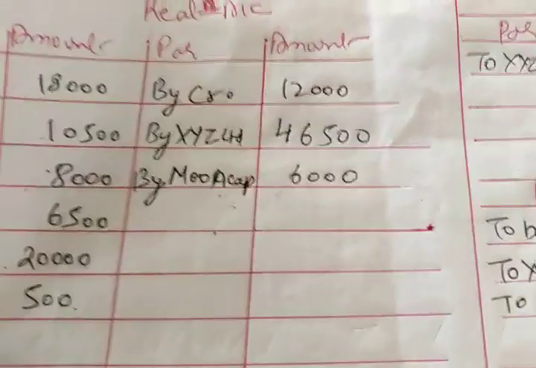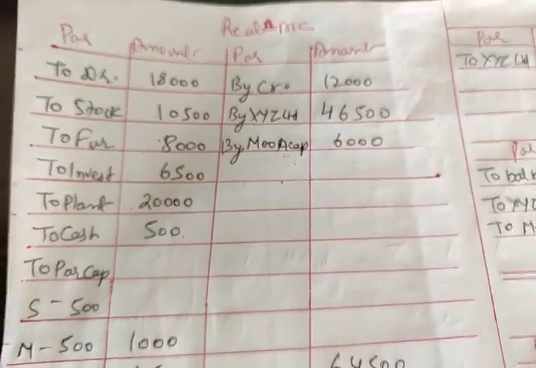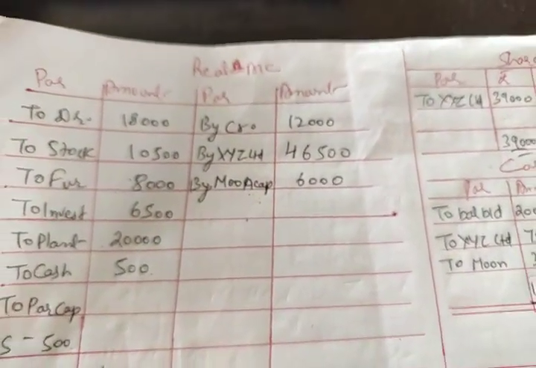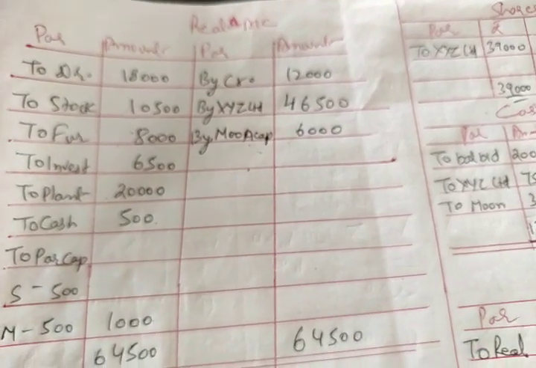I guess it's blurred, so I'll post the picture of the solution page also. But first you try by your own self and then go for the video.